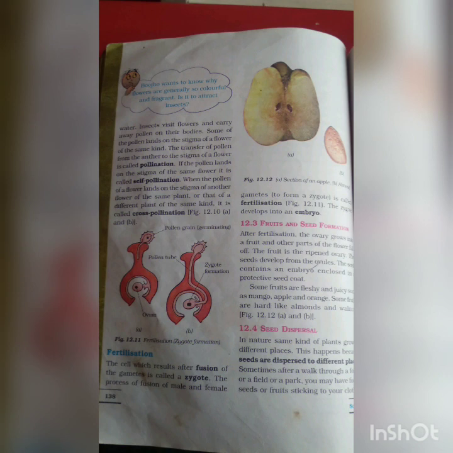Self-pollination means the pollen lands on the stigma of the same flower. In cross-pollination, the pollen is transferred from one flower to the stigma of another flower of the same kind of plant.